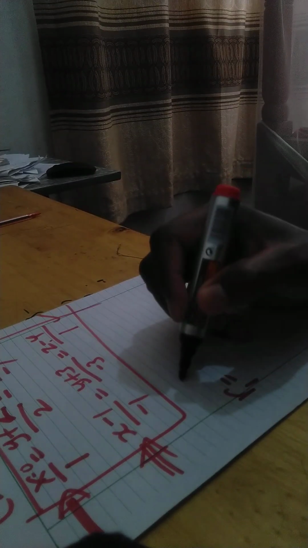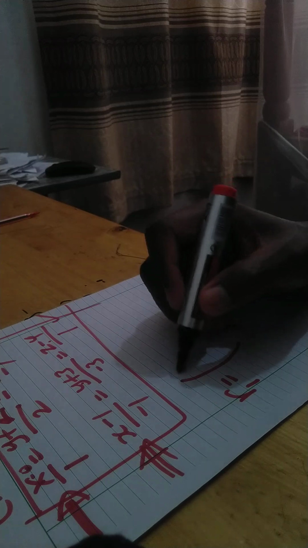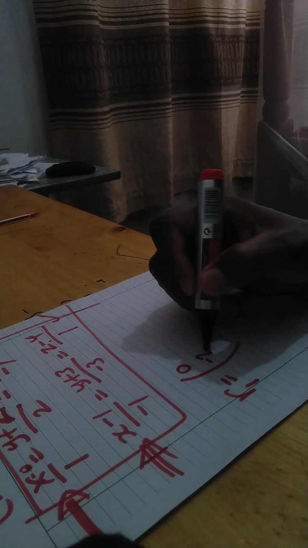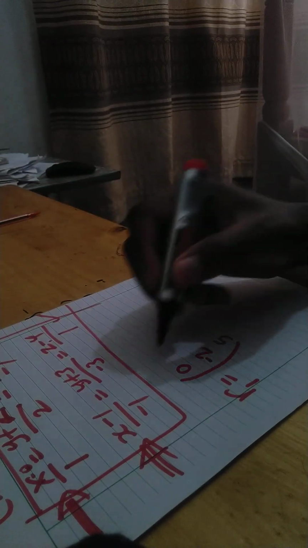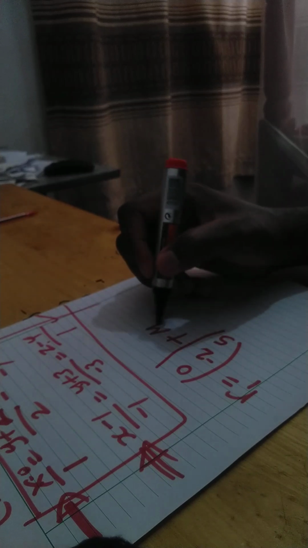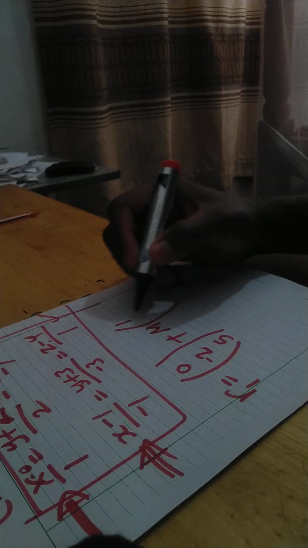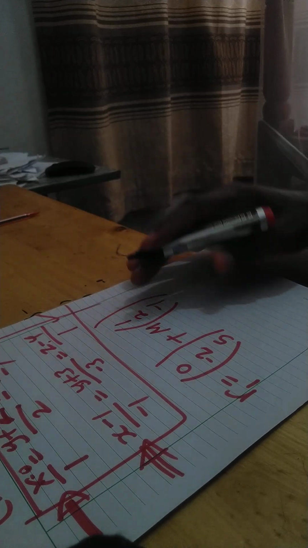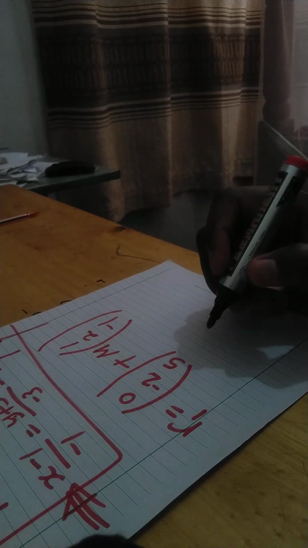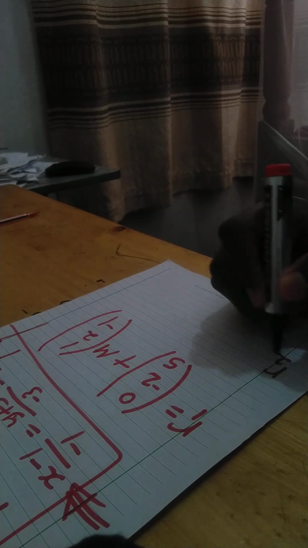Now you can go ahead and say that your R1 will be equal to, you open the bracket, you write off these values. When you negate them, you put them in negatives. This will be 0, this one becomes negative 2, and this one will become a 5. Then plus any parameter you want, you can choose mu, then you take off these ones as they are, 1, 2, negative 1.